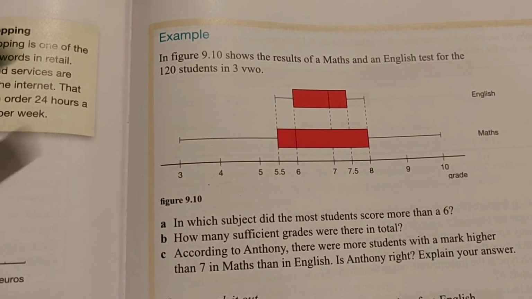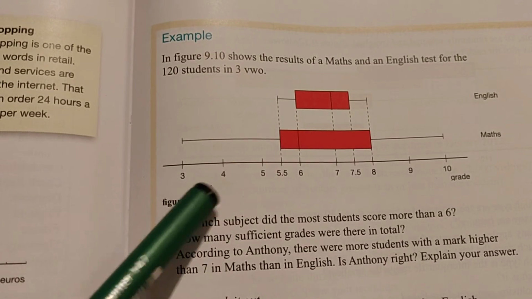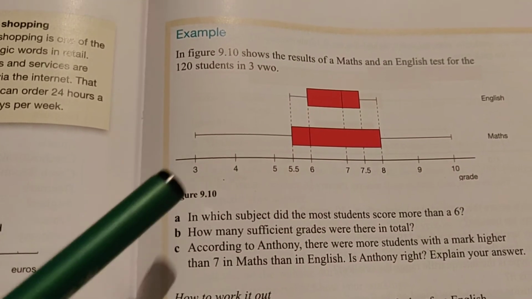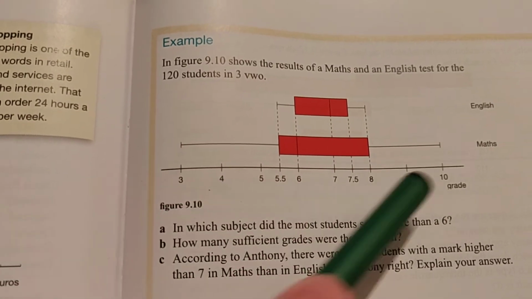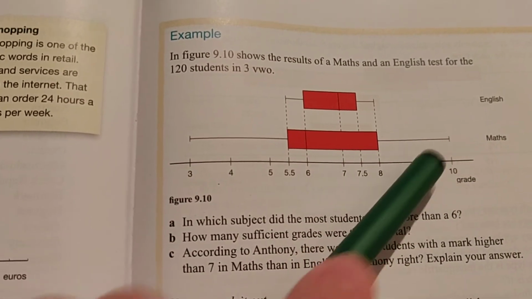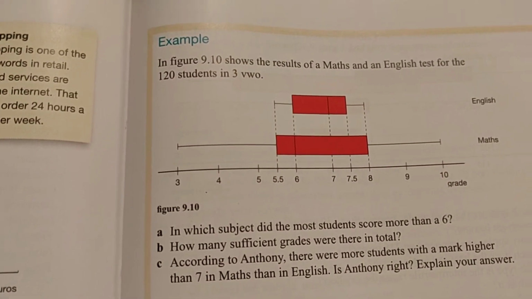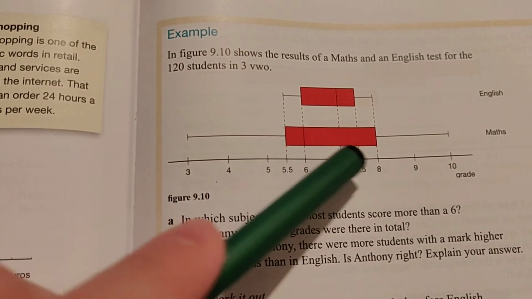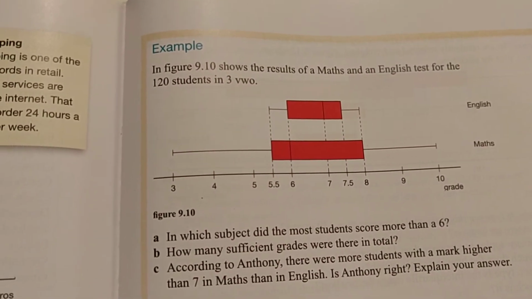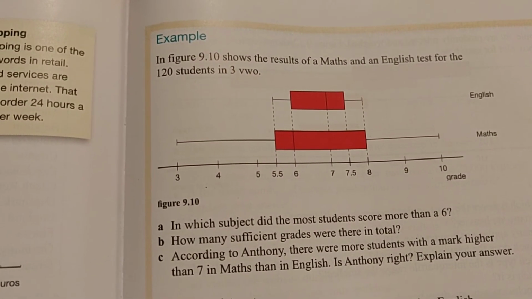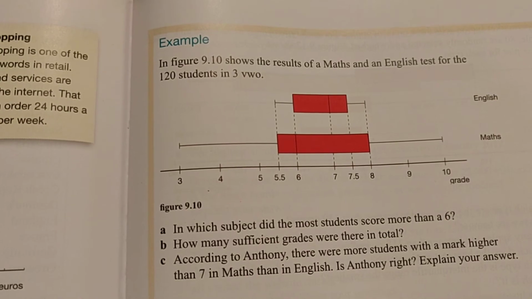Right? Some conclusions here that you can make is that the spread amongst maths is a lot bigger. Right? The results differ way more because some people had a fail while others had like a 10 or close to a 10. And for English, everything was a lot closer together. So the bigger every individual part is, the bigger the spread. And that's what the box plot tells you. It tells you something about the spread of this data.